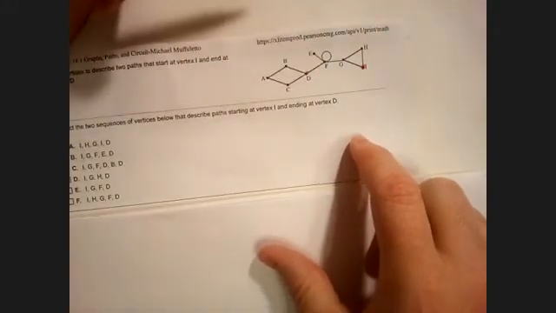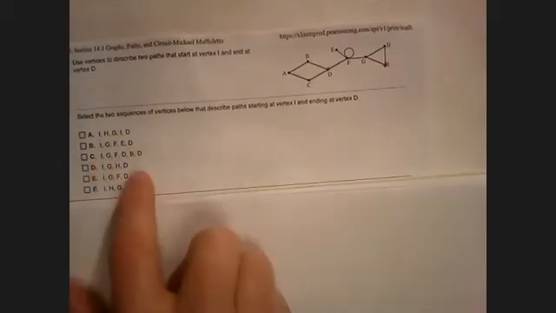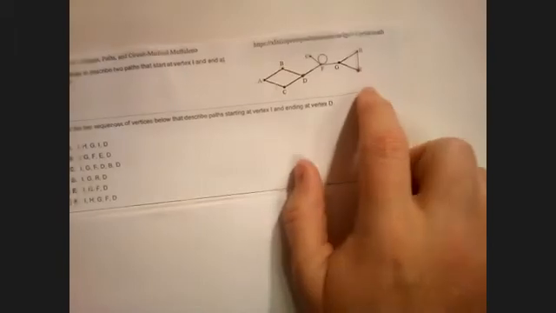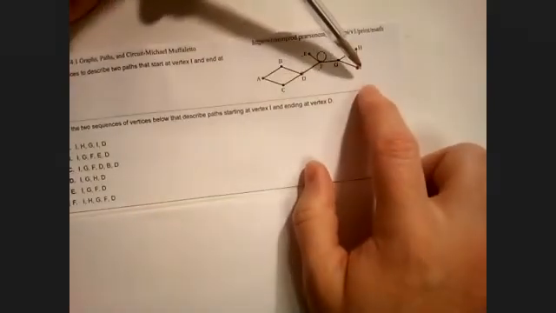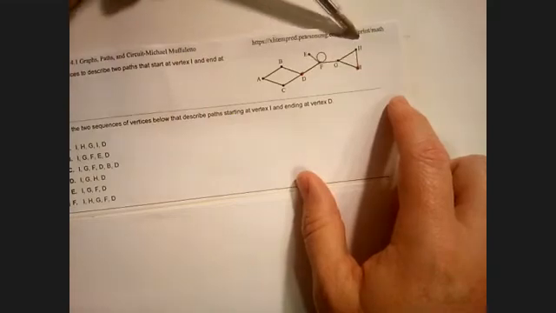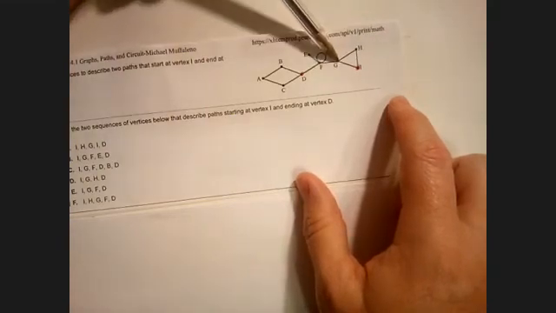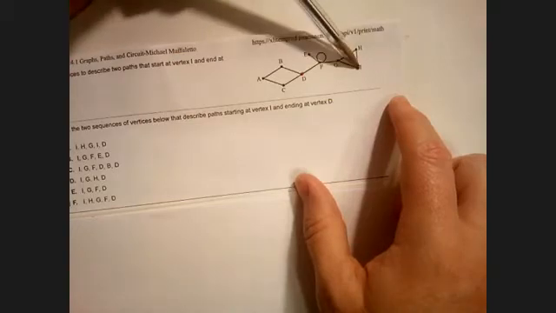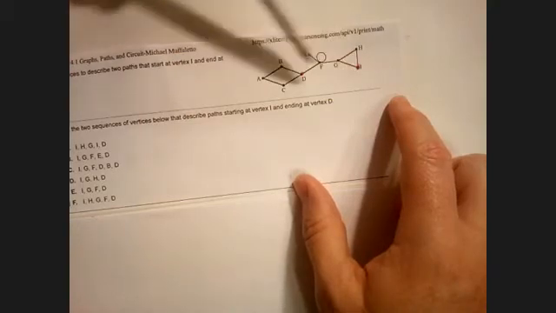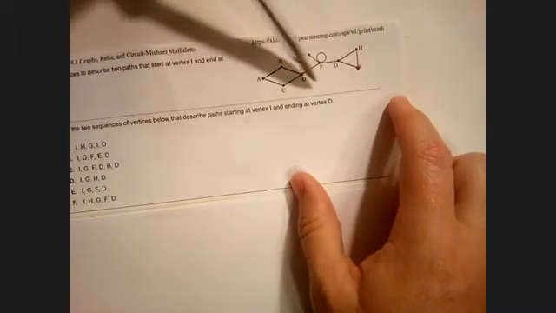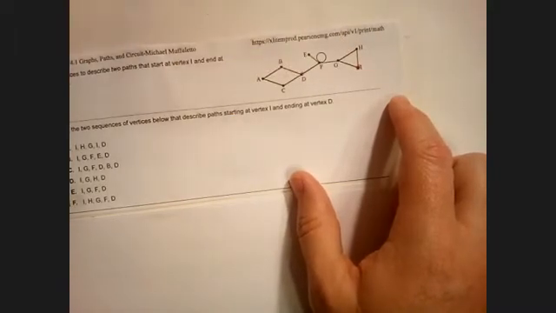There's a couple of things I could do. I could list out each potential path to D. I think what I'm going to do is look at each option and see if each option is a viable candidate. For instance, if I start with option A, it says go from I to H to G to I to D. Okay, that doesn't make sense because I can't jump from I to D. They're not connected. All right, so that's no good.